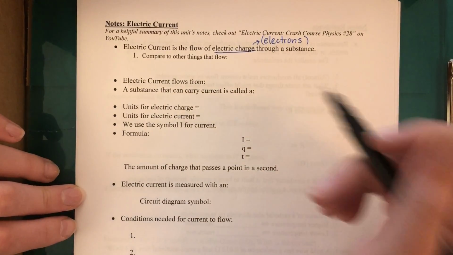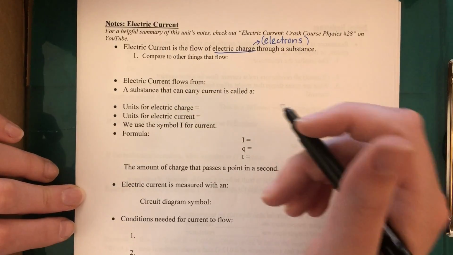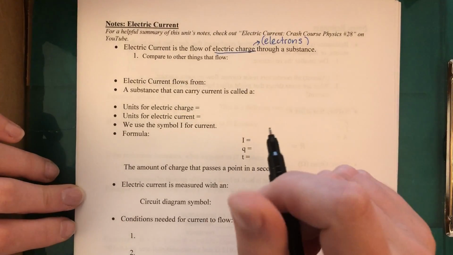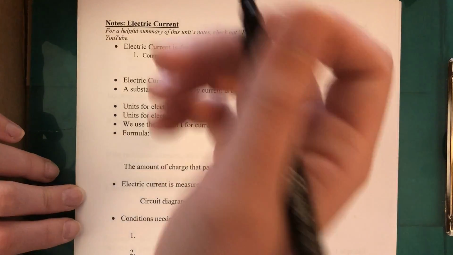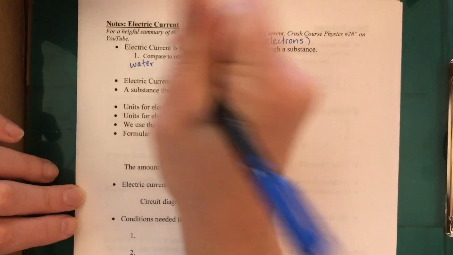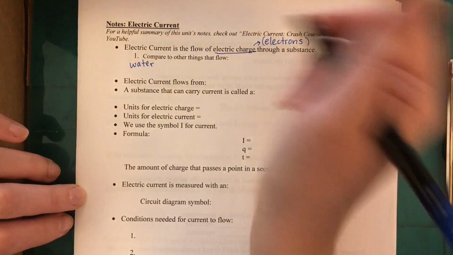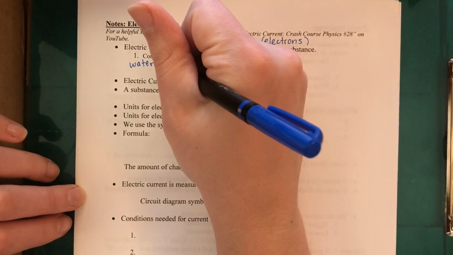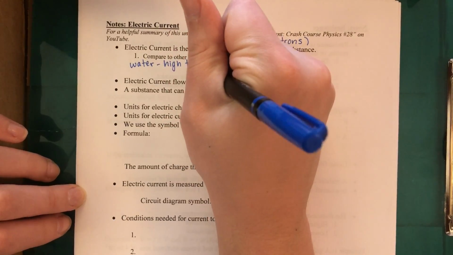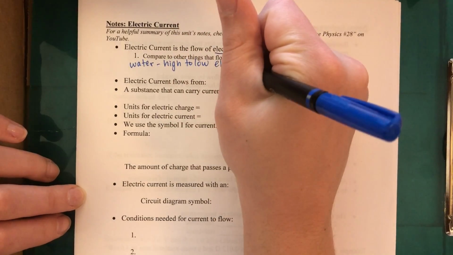See if you can think of some other things that flow. So one idea of something else that flows is water. And when you see water flowing in nature, it usually flows from high to low elevation.